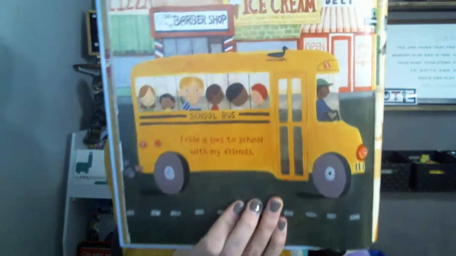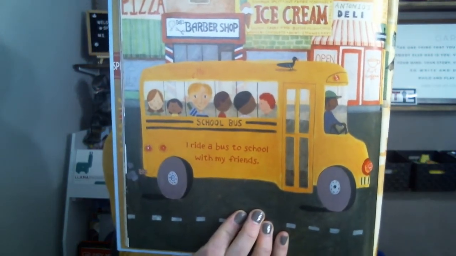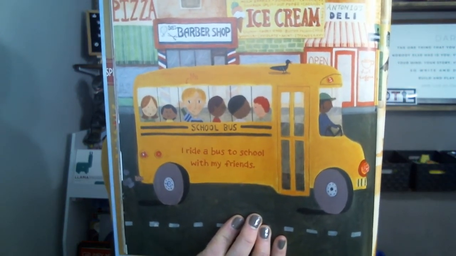Elliot says, I ride my bus to school with my friends. So Elliot rides a bus that, when we go to school, looks a lot like how we get to school, right? We ride a bus. And Kailash says, so do I.